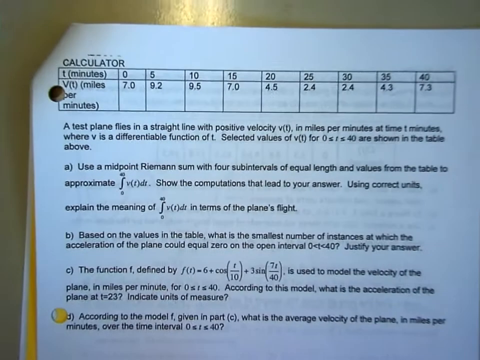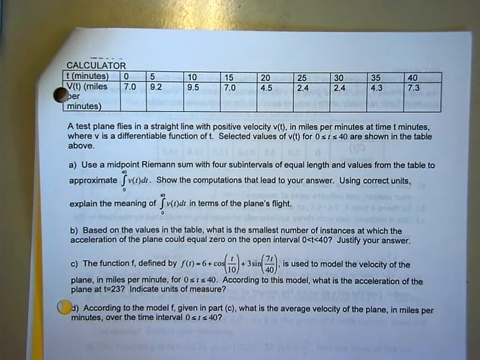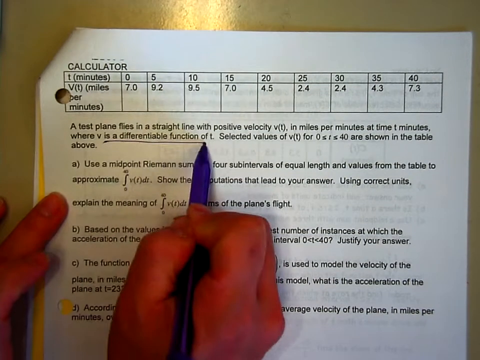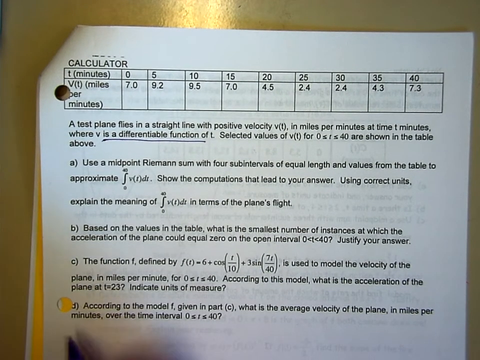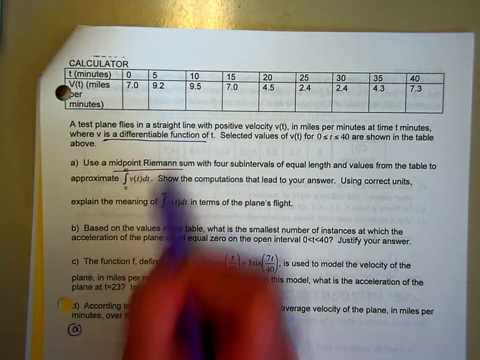Okay, this is your tabular problem. It's giving you the velocity of a plane. It does tell you it is differentiable, so you can assume it's continuous. So part A is we want a midpoint Riemann sum.